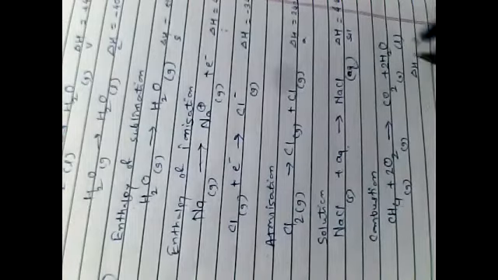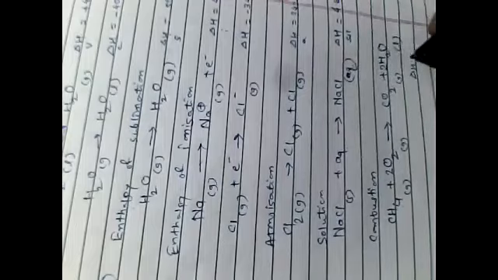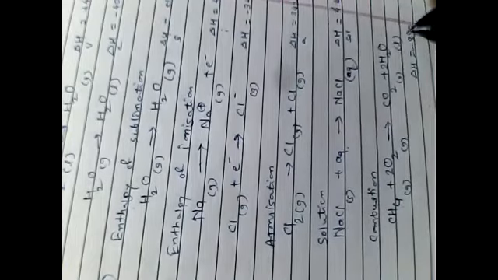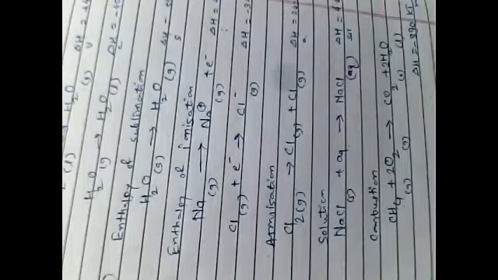Here delta H is equal to minus 890 kilojoule per mole.